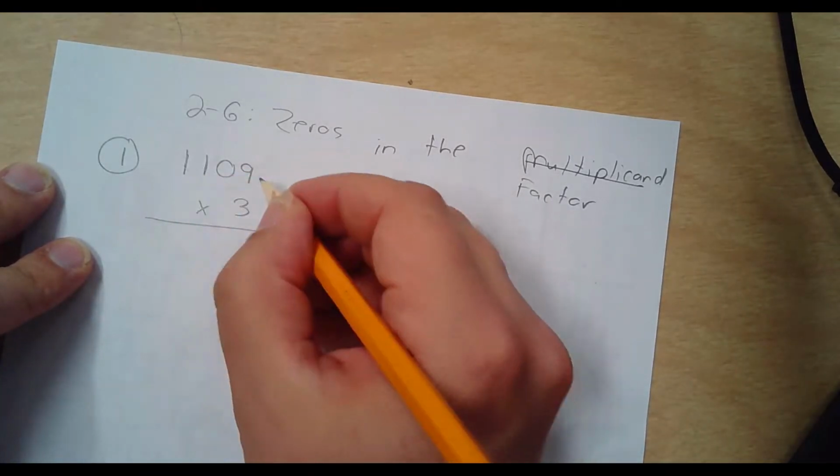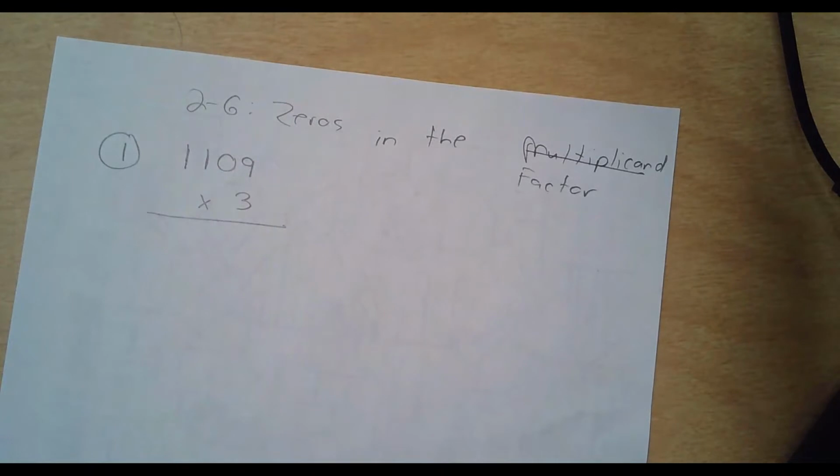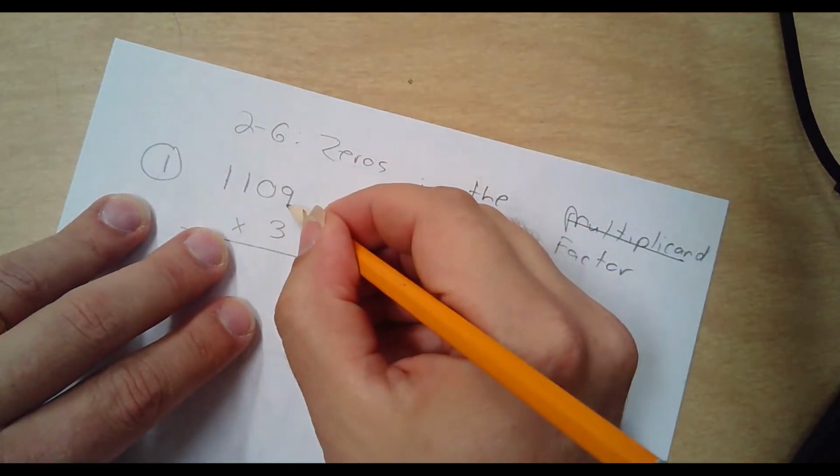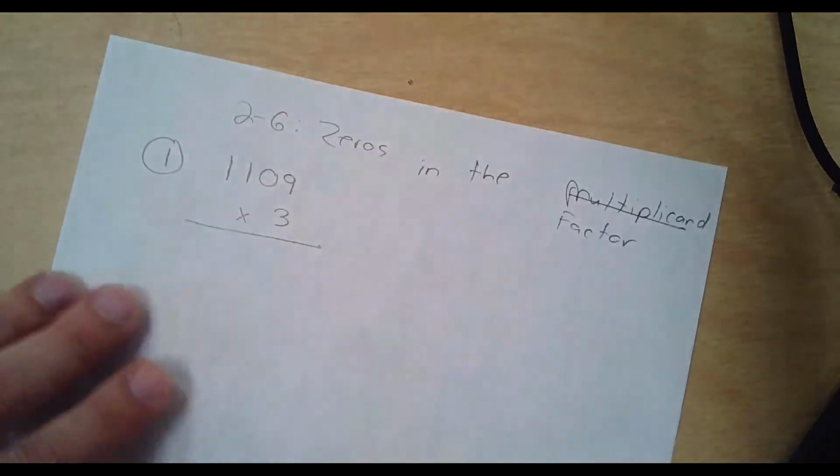So I'm multiplying a 4-digit number times a single-digit number. In our lesson today, you'll be faced with either multiplying a 4-digit number times a single-digit number, a 5-digit number times a single-digit number, or a 6-digit number times a single-digit. The process is going to be the same, except sometimes we're just going to have to go a tiny bit further. So I am multiplying 1,109 times 3.